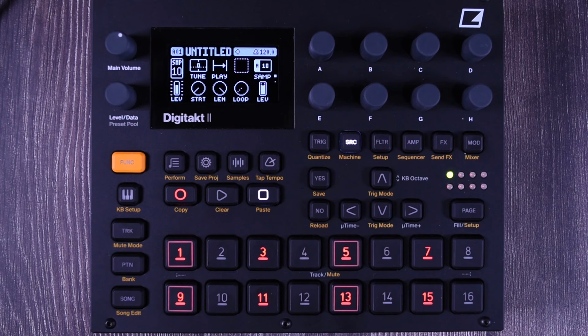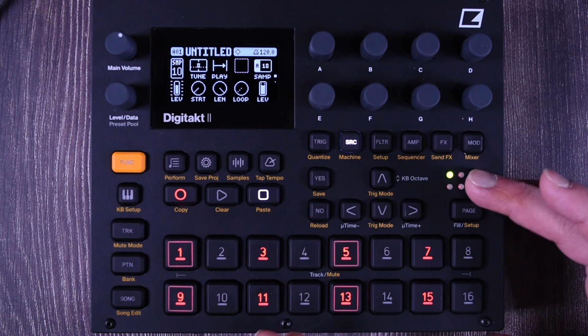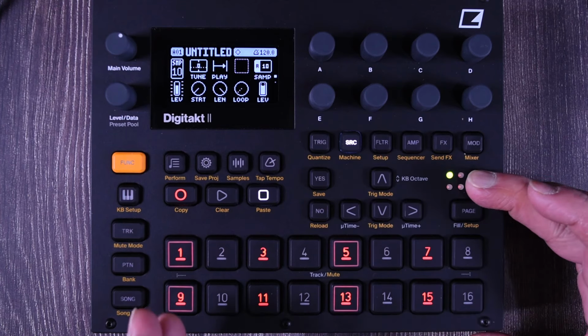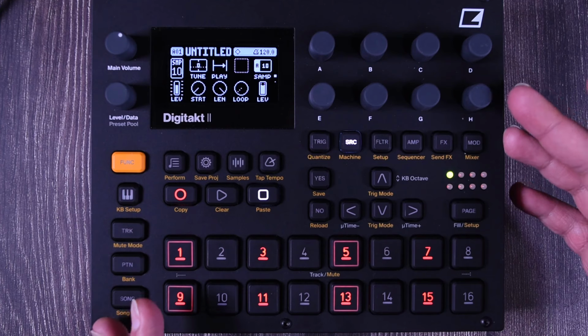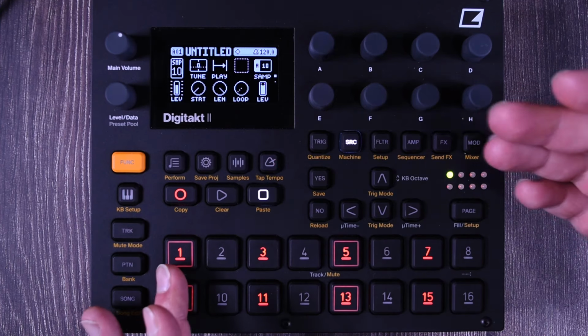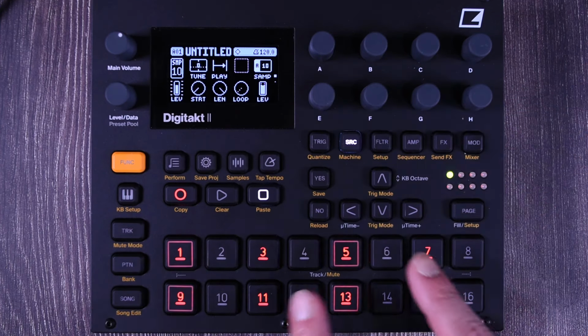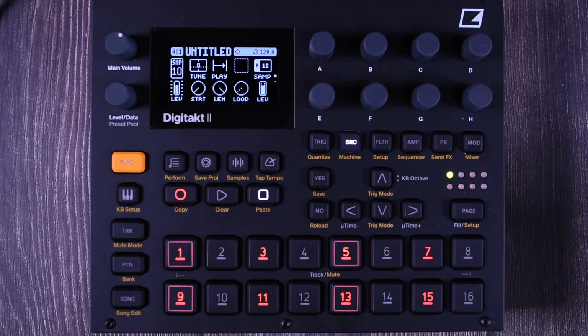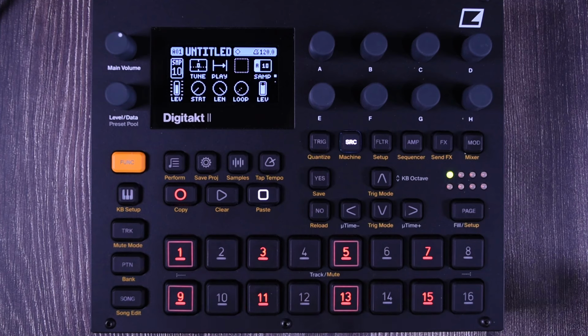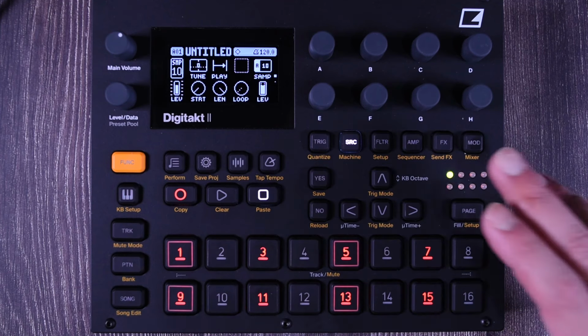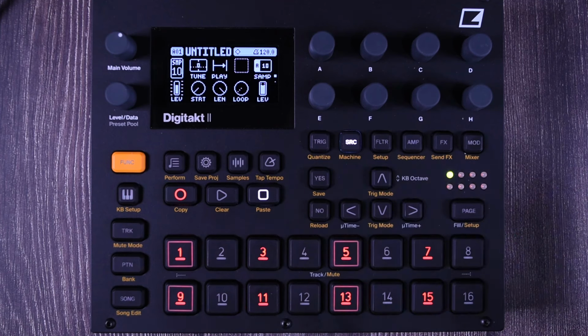Maybe you're wondering, why do we need to load presets and add them to the pool first? Now remember that the Digitakt needs to load the sample to your project, and then it needs to load the preset, and it needs to do it very quickly for each of the steps that you're locking, each of the presets that you're locking. So they need to be ready. That's why you need to add them to the pool, so the Digitakt can be aware of this and be ready when you use the preset lock.